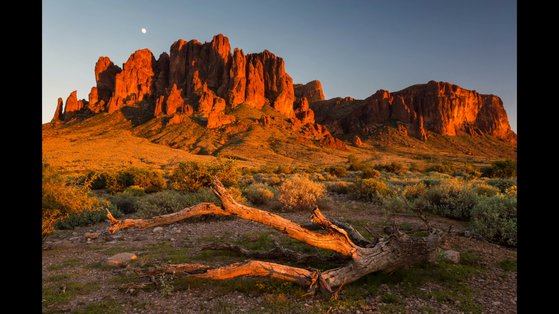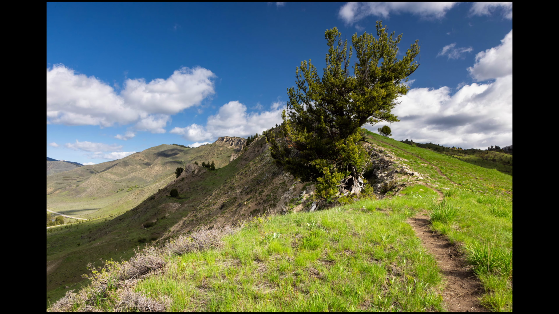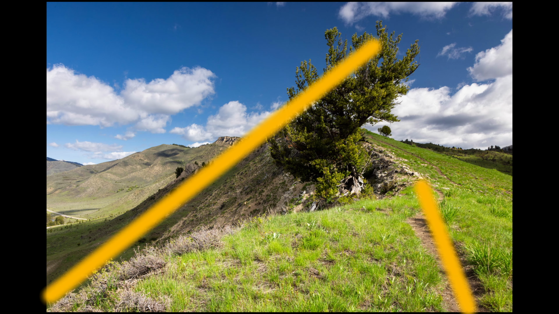Actual lines are literal lines in the photo that will do the job of taking your eye from one part of the photo to another. And these can be anything. They can be shorelines, they can be trees, they can be branches, they can be groupings of rocks or even a big rock itself, or even just a hiking trail itself.